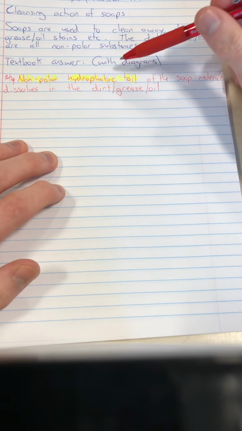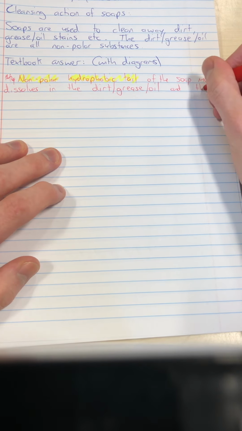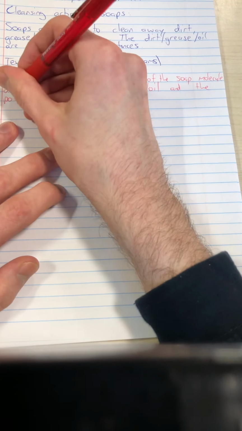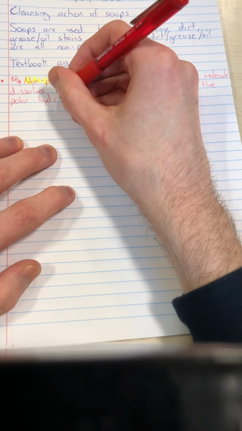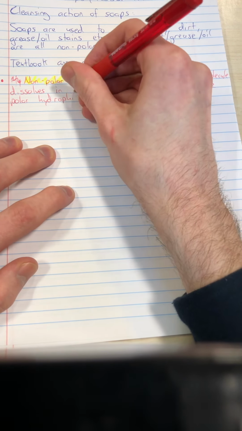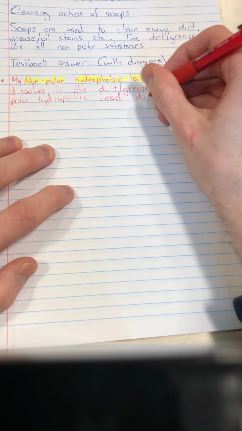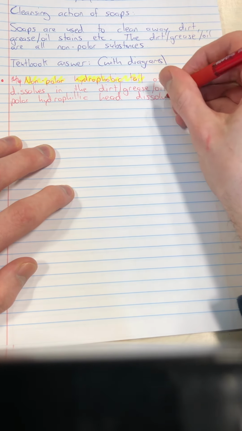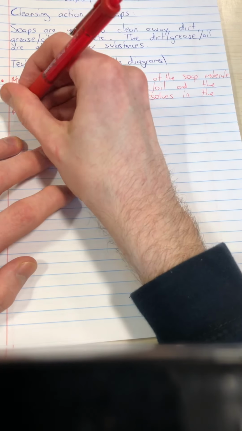So, non-polar hydrophobic tail of the soap molecule dissolves in the dirt, grease, and oil, and the polar hydrophilic head dissolves in the polar water.